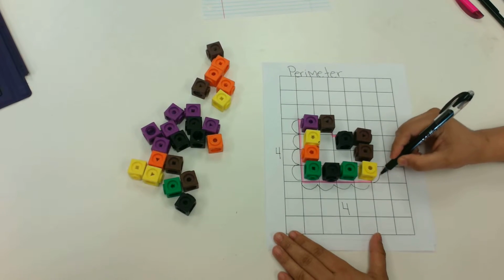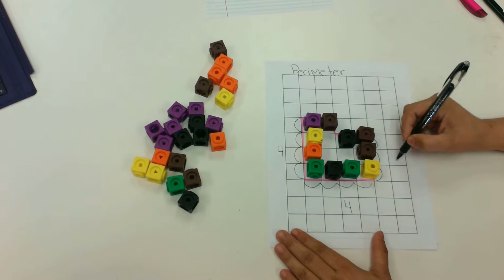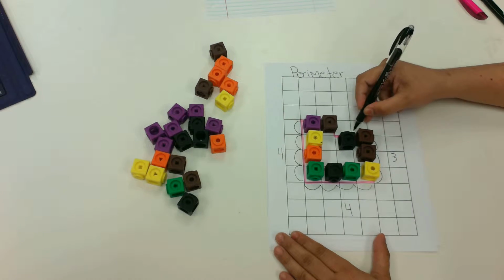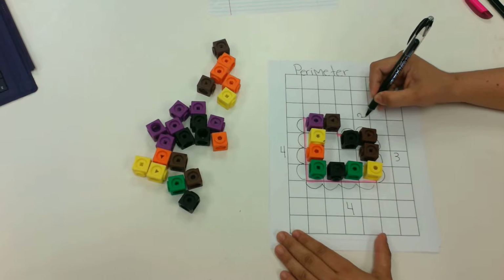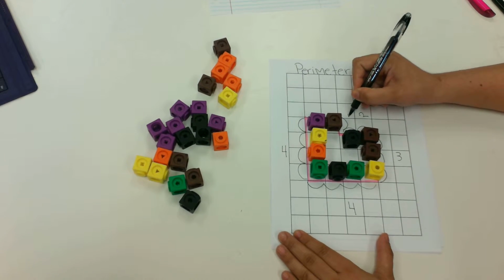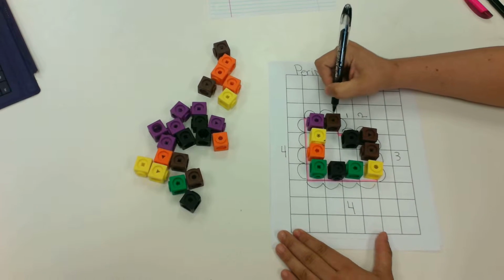From here to here, there was 1, 2, 3. From here to here, there's 1, 2. And then there's 1 right here. And from here to here, there's 1, 2.